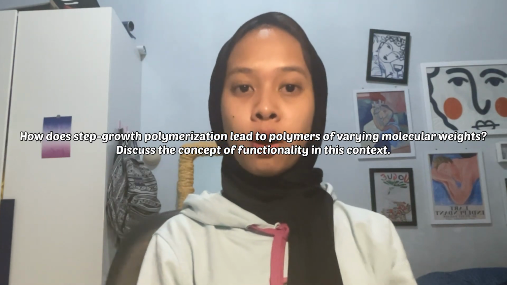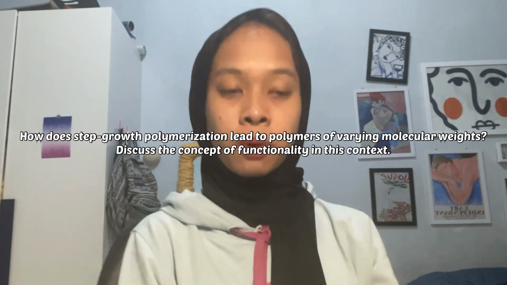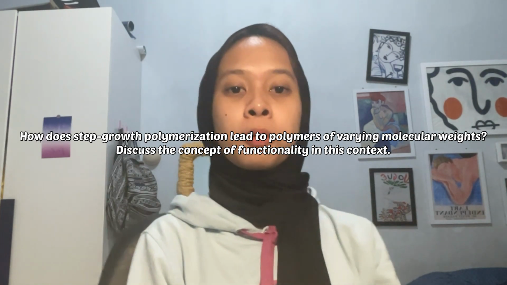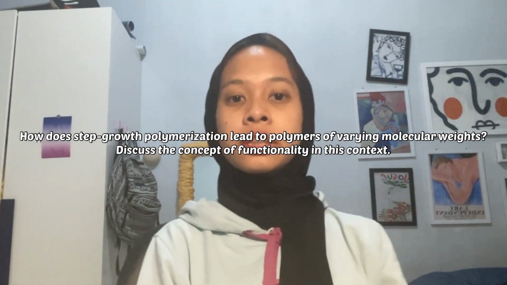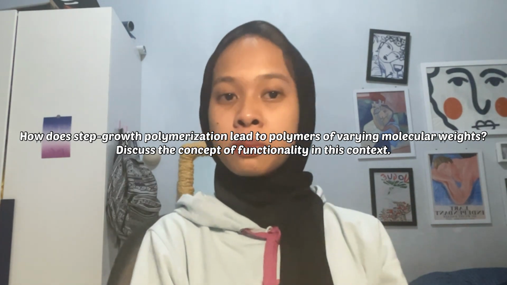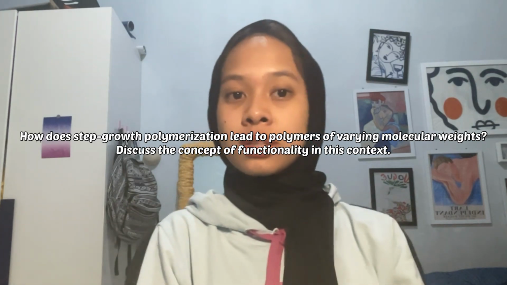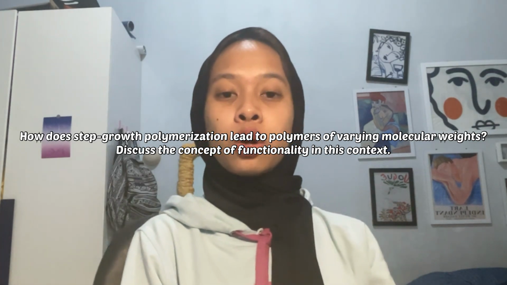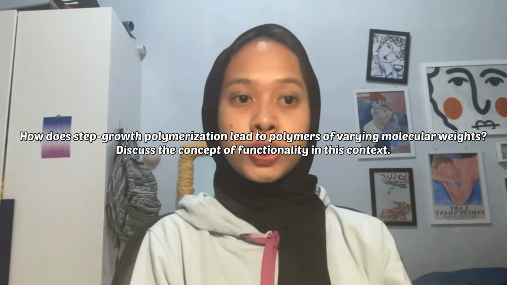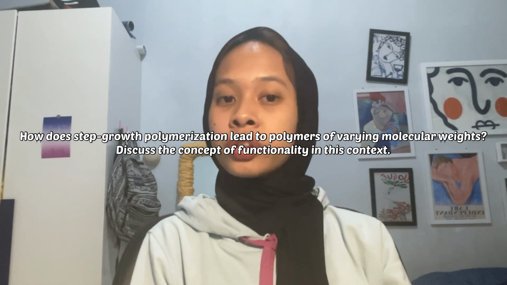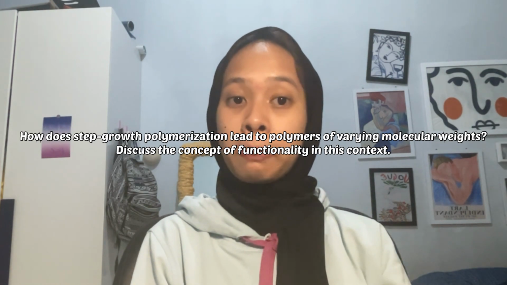So how does the type of polymerization, chain growth versus step growth, influence the properties and applications of the resulting polymer? And how do polymerization methods impact polymer properties like molecular weight, branching, cross-linking, and how do these properties correlate with specific applications? So, the type of polymerization method, whether chain growth or step growth, has a profound impact on the properties and applications of the resulting polymers. The discussion covers how this method influences various polymers and their corresponding applications.